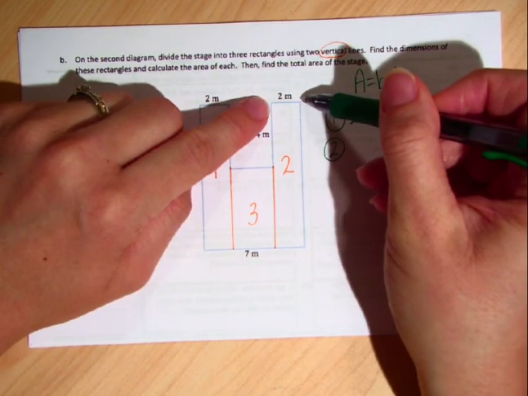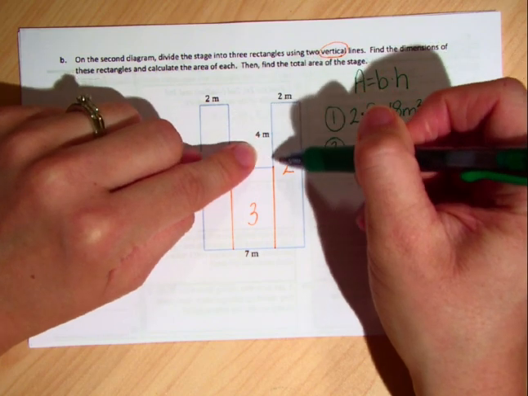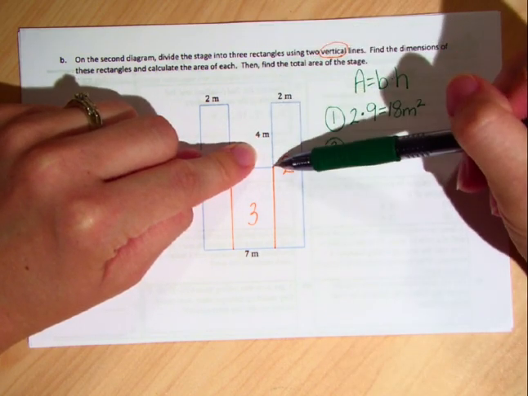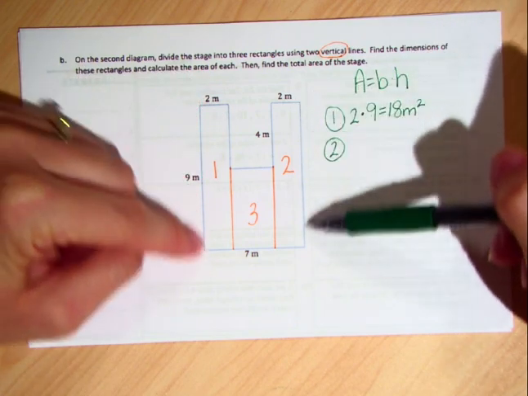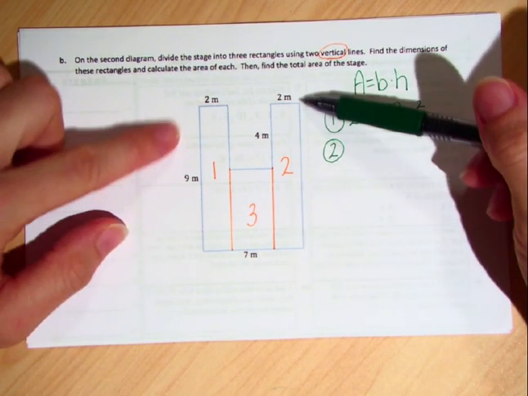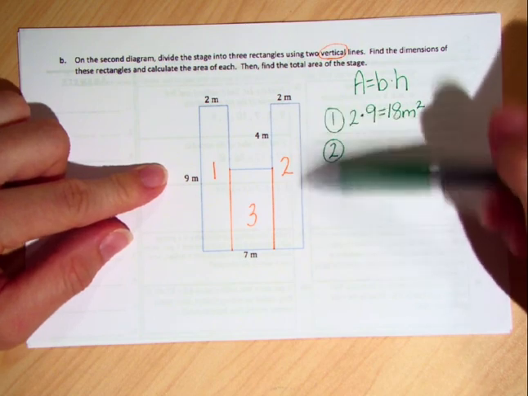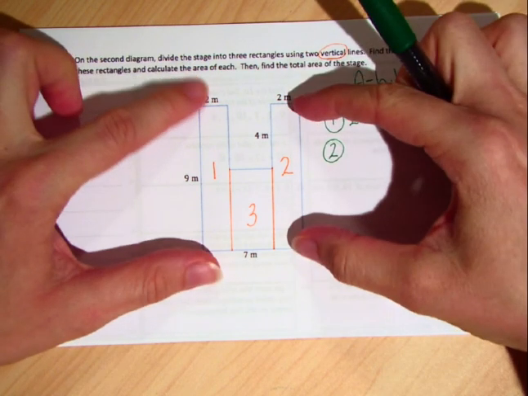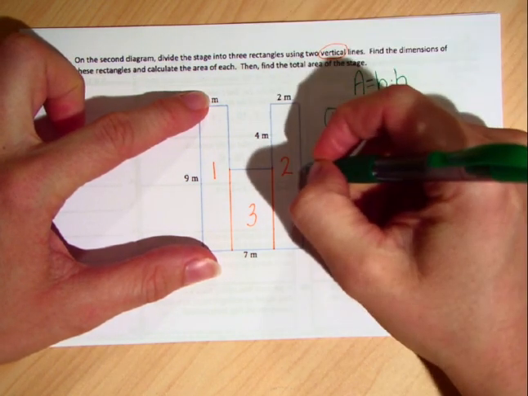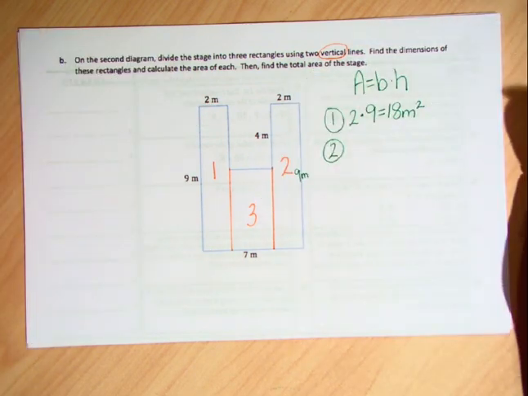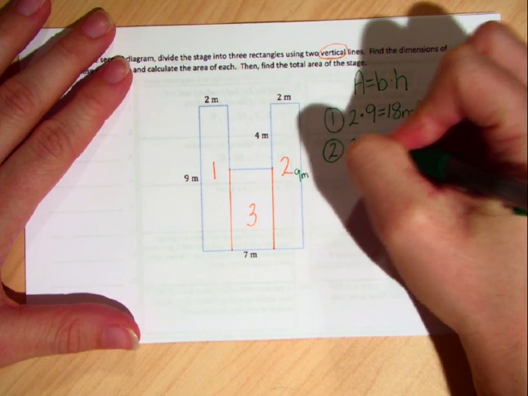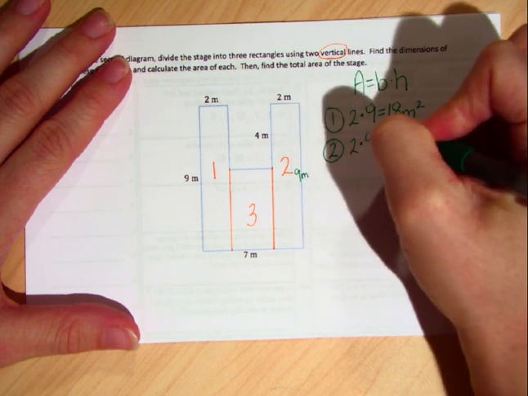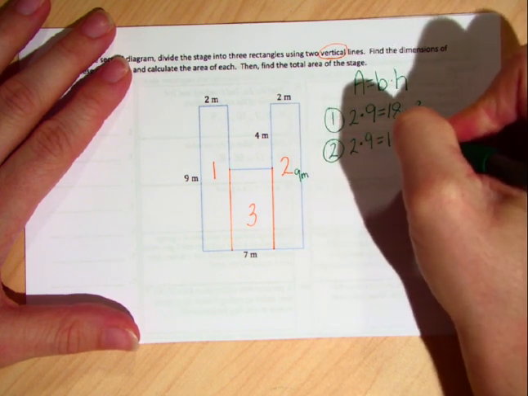Rectangle 2 is 2 by, well, it's not 4, because that only stops here. We got to go all the way. 2 by 9, because this one is 9 on this side. This side is also the same, because these are the same length here. Okay, so this is 9 meters. So we have 2 by 9 is equal to the same thing. Again, they're identical.